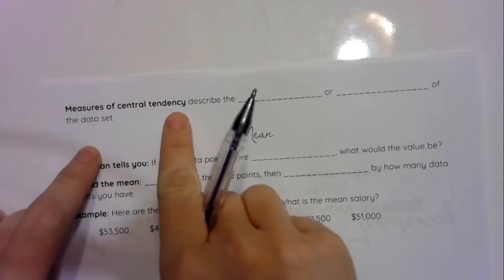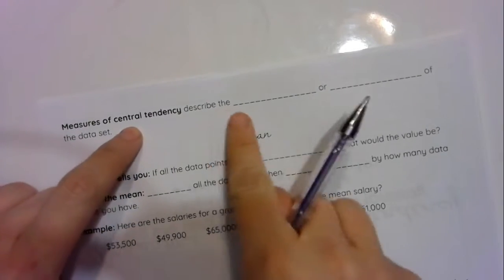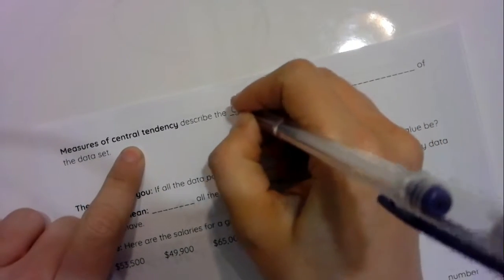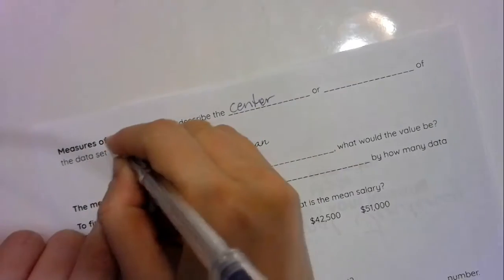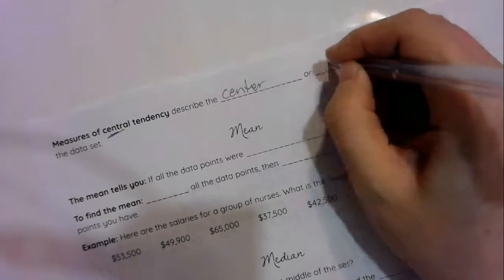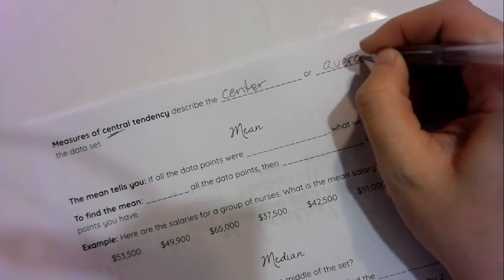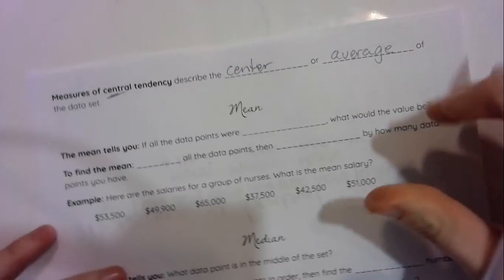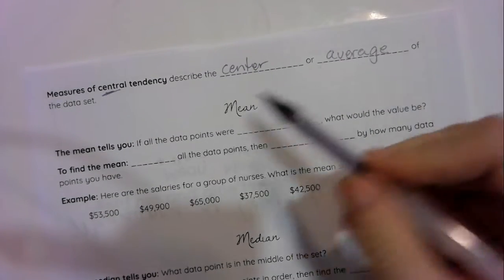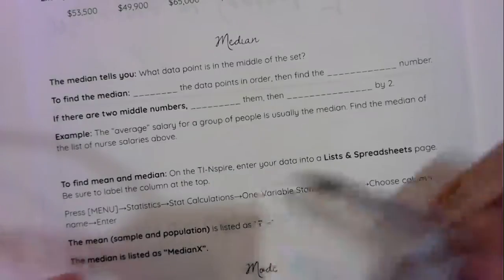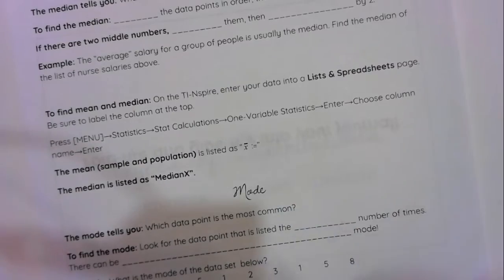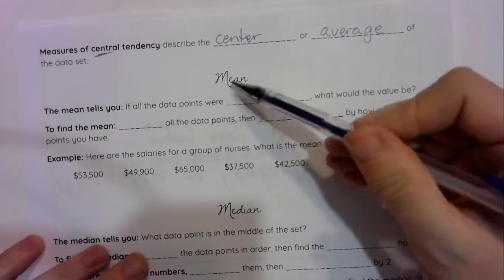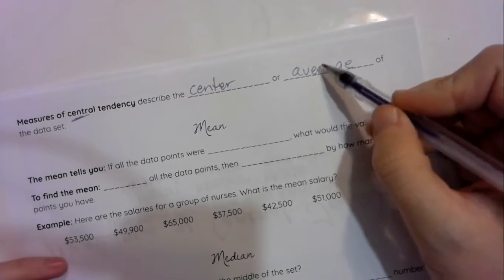So measures of central tendency describe the center, or the average, which is a word that you'll hear all over the place. That's kind of imprecise because average sometimes means mean, average sometimes means median, average sometimes also means mode. So these are just more precise terms for average.